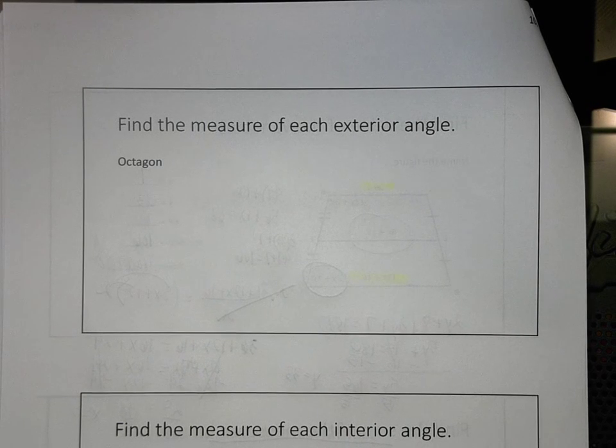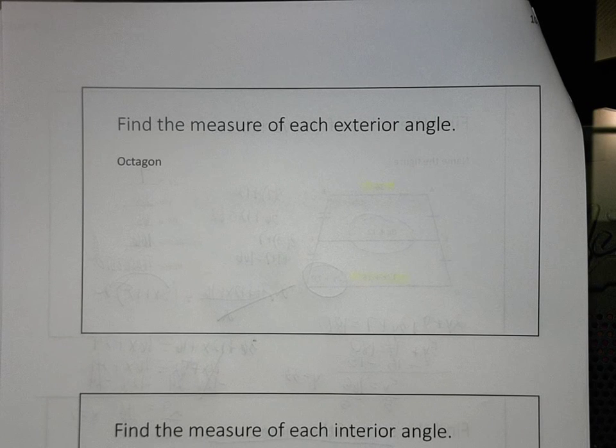Each exterior angle. It's not all exterior. It's not the sum of all of them. It's an individual one. Good. Perfect.